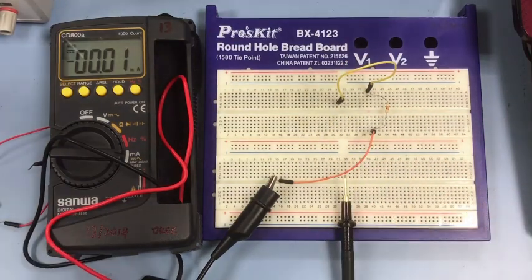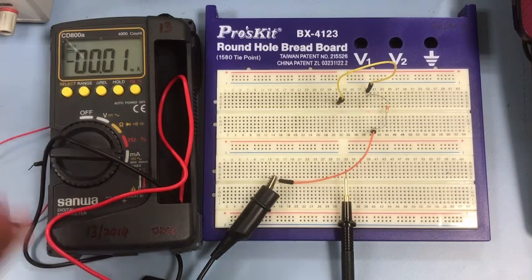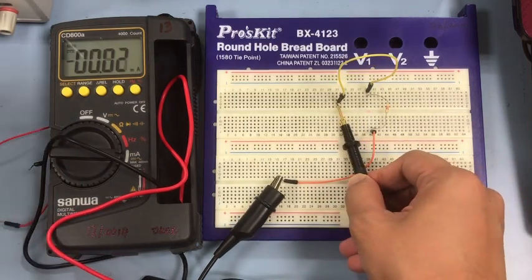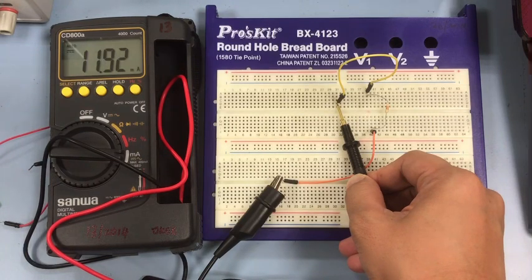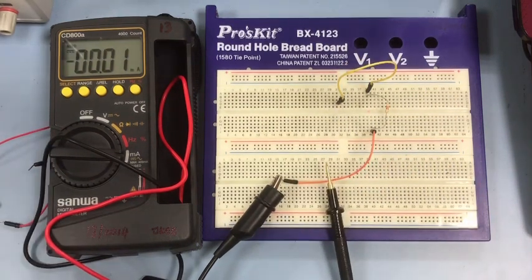Okay, so 0 is 0. Now we go to 4. For 4 volt, the reading is 11.92 milliampere.